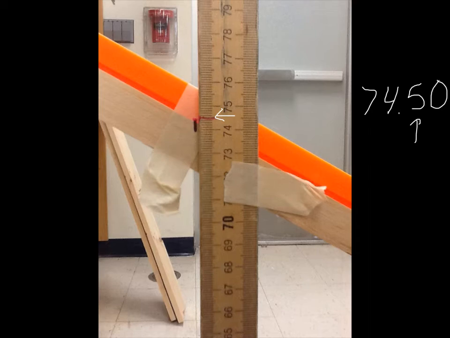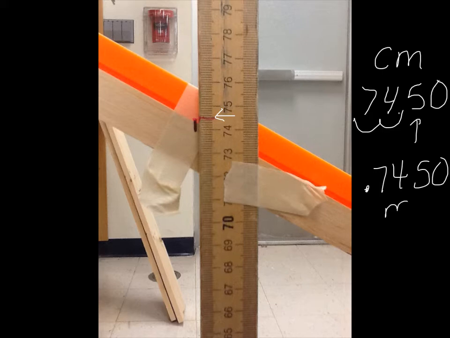Now this is in centimeters, but we need our height to be in meters. And that's because our energy formula calculates energy in joules, and in order to get joules, you have to start with meters. So we have to convert centimeters to meters. To do that, you just move your decimal place over 2. So this is 0.7450 meters. Again, that 0 is important. We're writing it there for a reason. It's showing us that we actually measured that space.